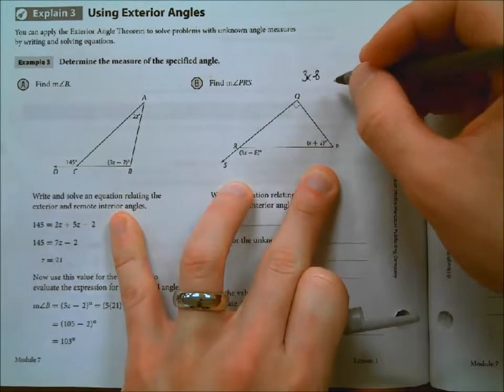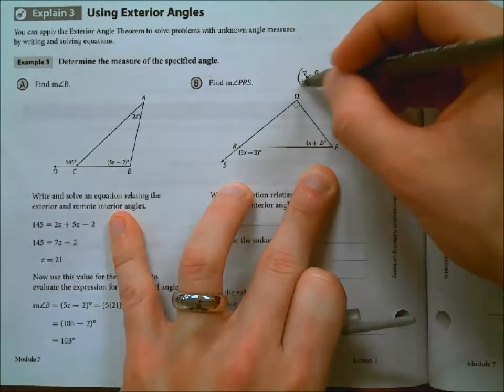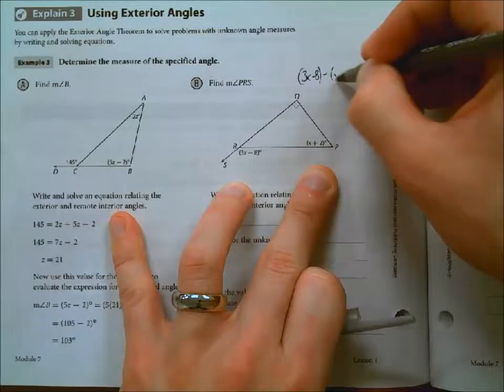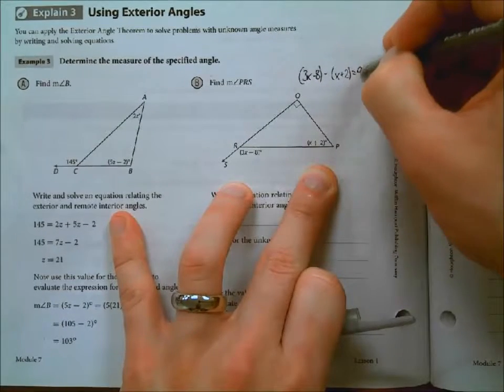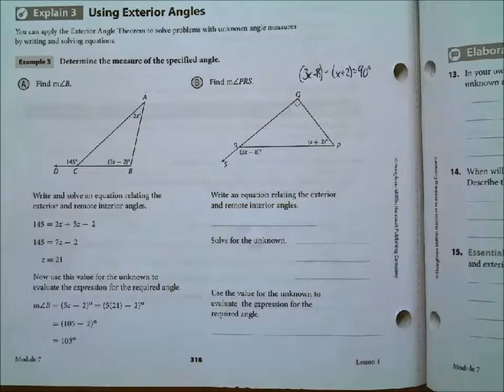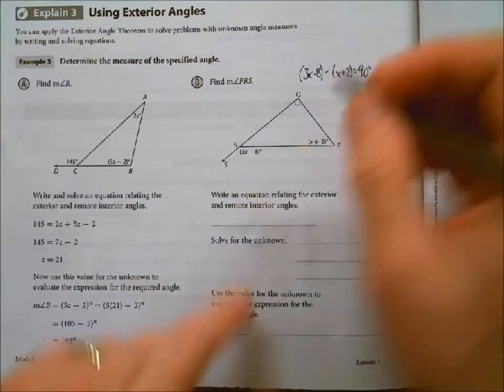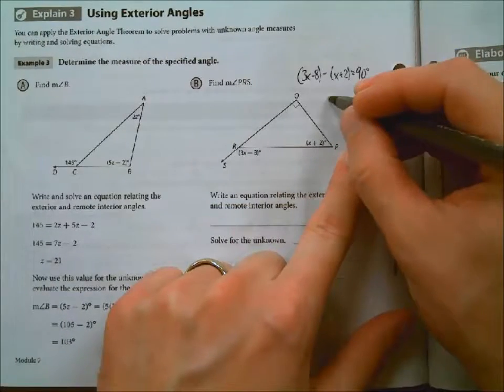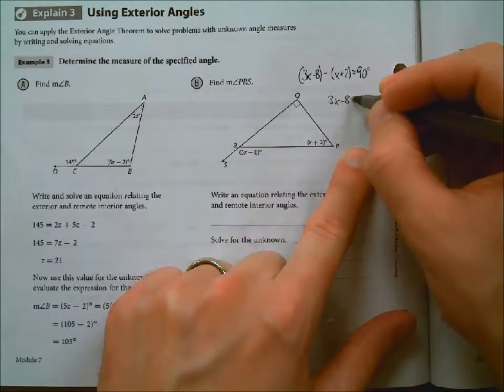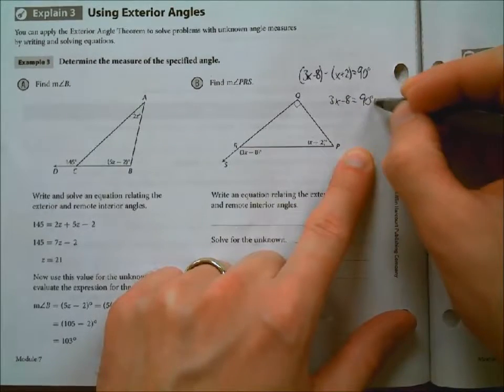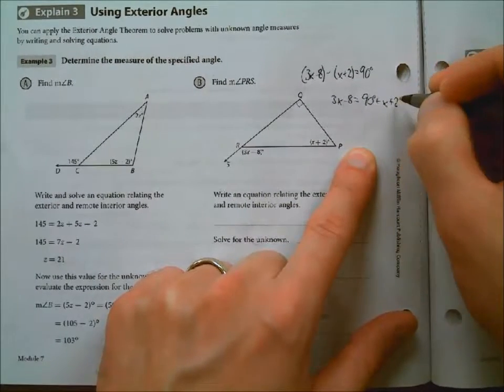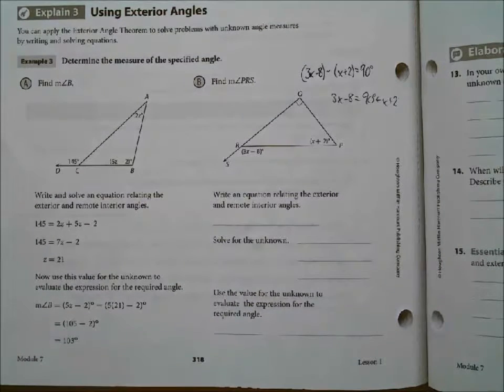Okay, so that's one way to do it. 3x minus 8, take away the x plus 2 would equal 90. That's one way to think about it. Okay, I was expecting you to say something more along the lines of 3x minus 8 equals 90 degrees plus the x plus 2. But both of those are right. You would also be able to solve it the other way too. So it's really up to you.